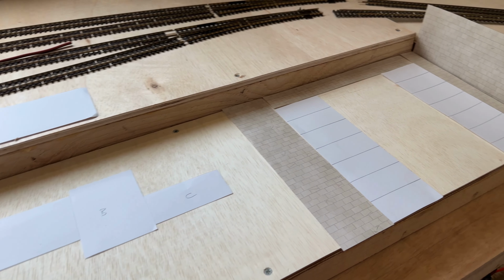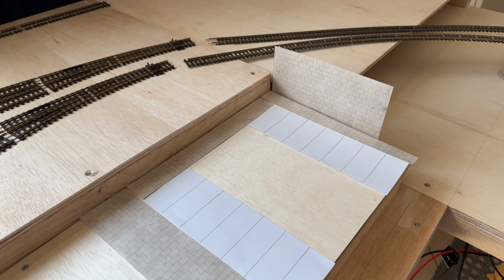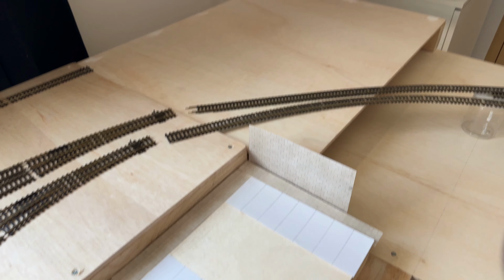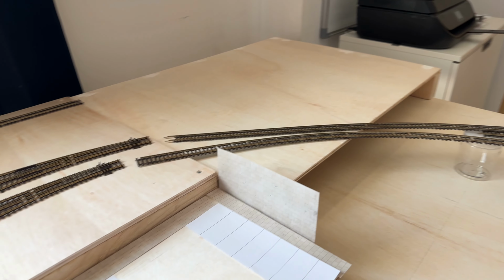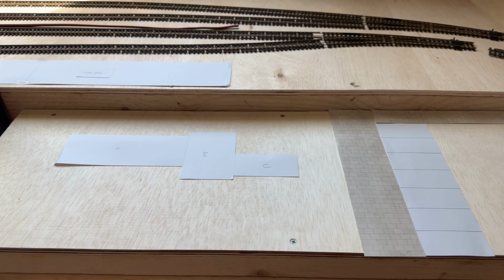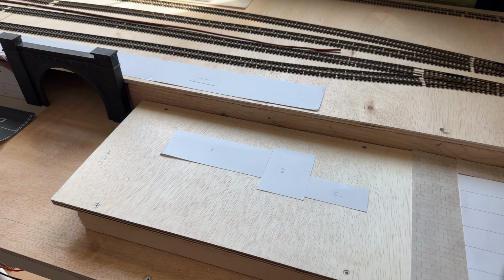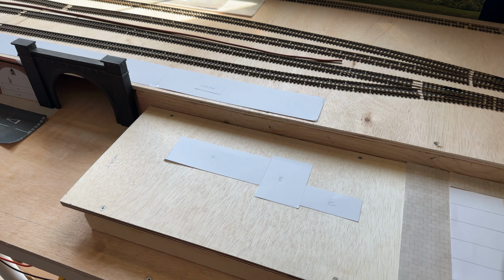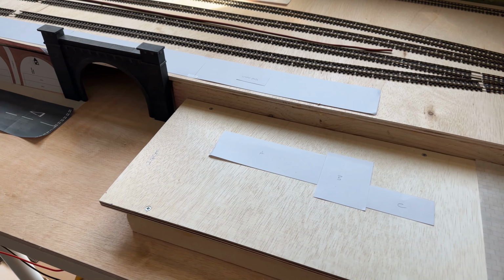To the right will be a car park with a retaining wall, which will then back onto what will be more of the countryside farmland section. But coming round to the left, there'll be the station building, and I'll engineer that so we then get the elevation correctly going up to the main board.